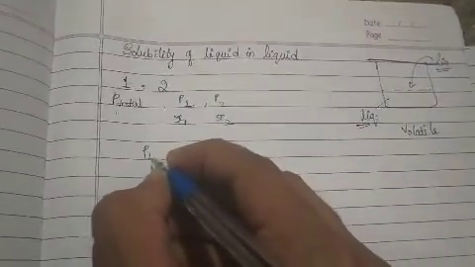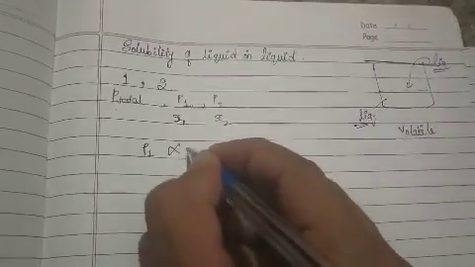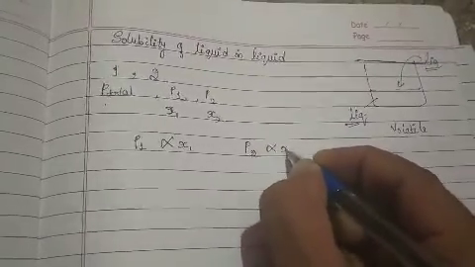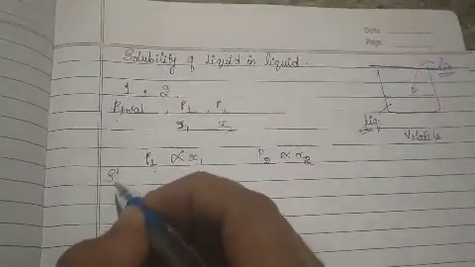The expression he gives is that P1 is directly proportional to X1. Similarly, P2 is directly proportional to X2. By seeing this mathematical expression, he gave us a statement which is called Raoult's law of partial vapor pressure.